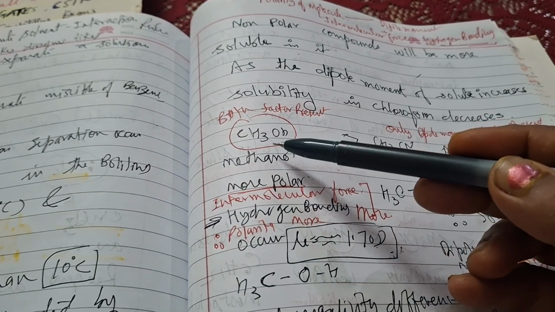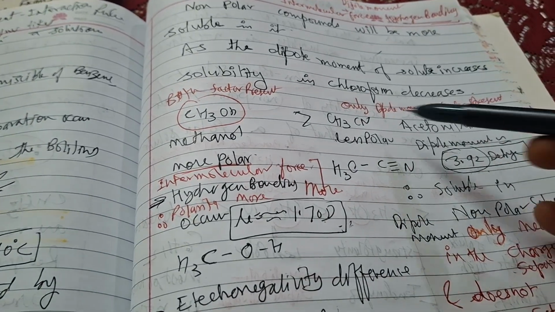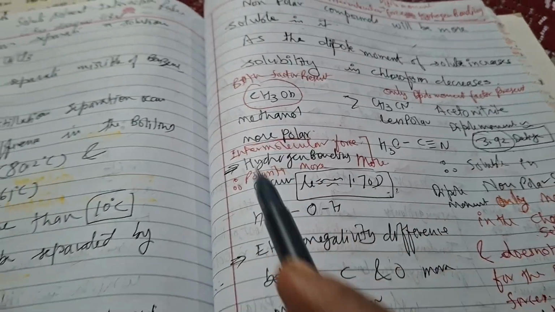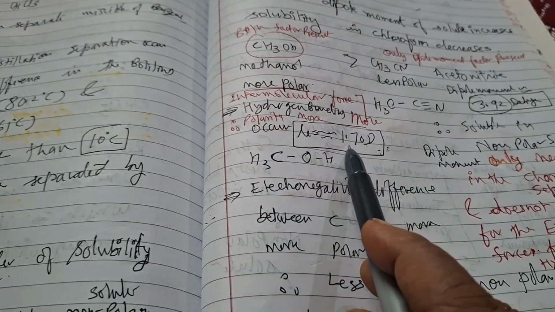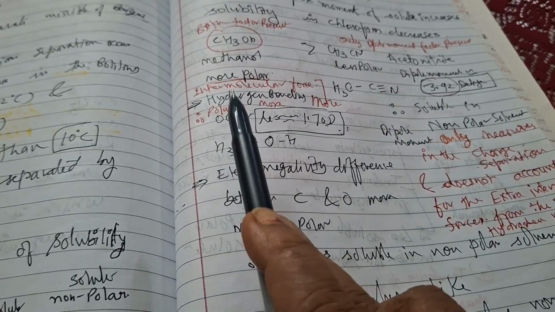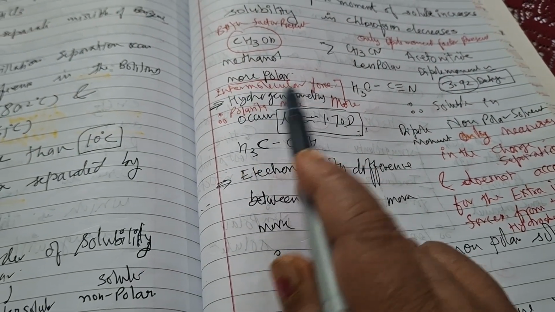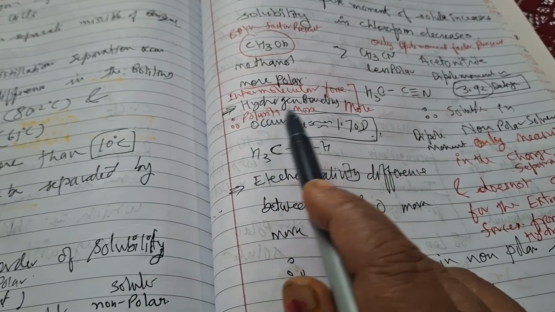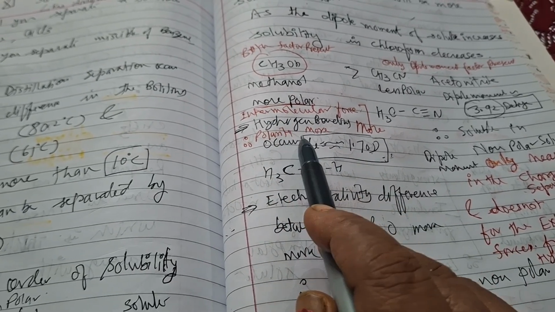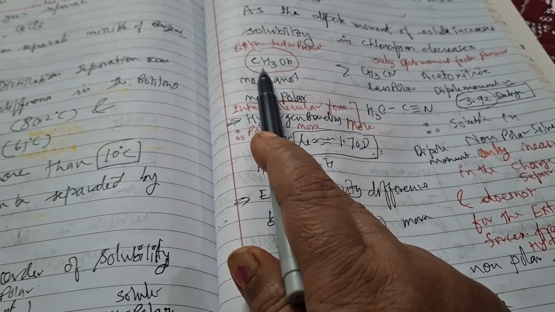Hydrogen bonding occurs in this case because oxygen is more electronegative, as compared to the electronegativity difference between carbon and nitrogen. So although the dipole moment is 1.70 debye, lower than CH3CN, the polarity of CH3OH is still more because of the intermolecular force, that is hydrogen bonding. So polarity is more because of two factors, dipole-dipole interaction and intermolecular forces of attraction, that is hydrogen bonding, operating in the case of methanol.